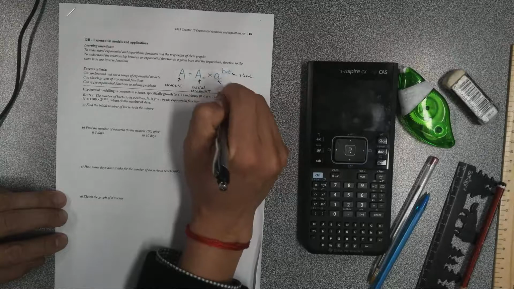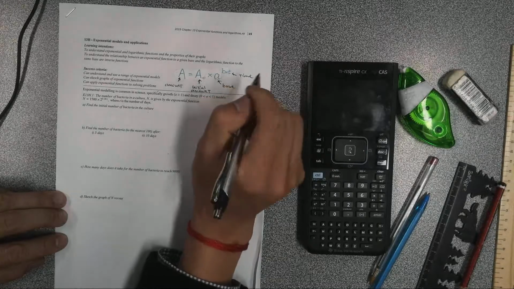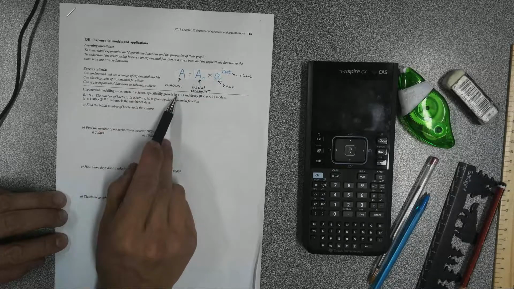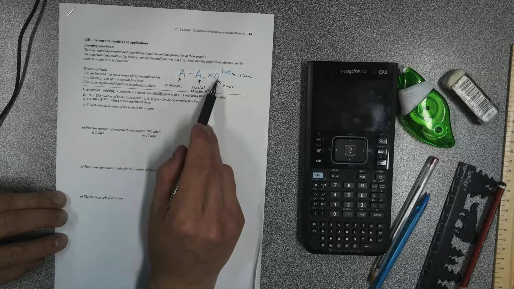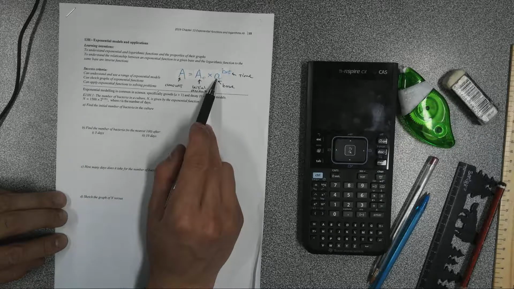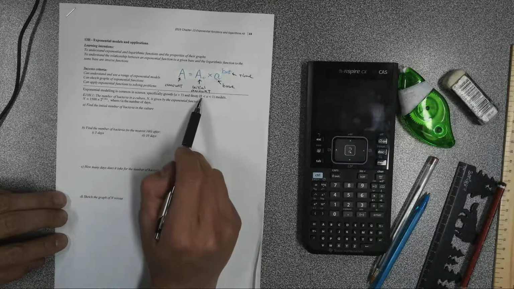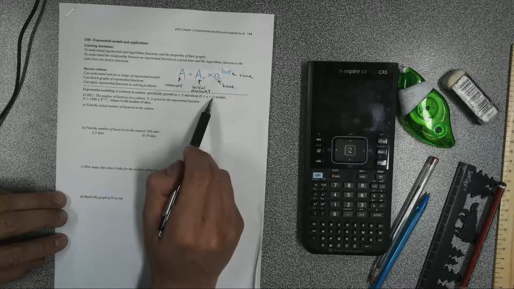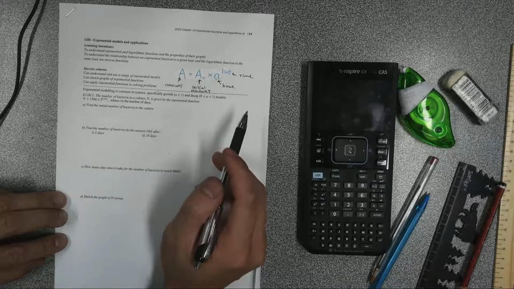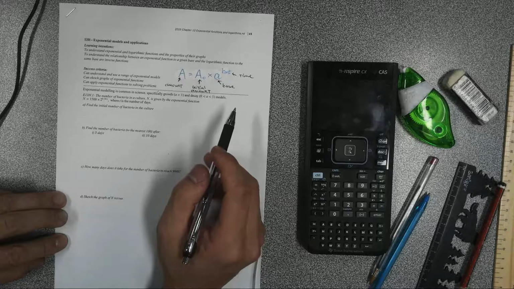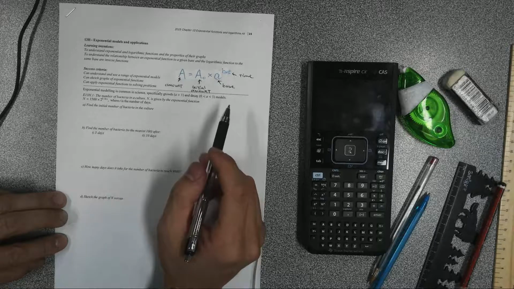Then here we have the base. At the bottom it says growth is where a is greater than 1. So that makes sense, because if your base is greater than 1, when you repeatedly multiply the base, your amount gets bigger and bigger. Decay is where a is between 0 and 1, which makes sense, as if you multiply by a number that's between 0 and 1, your amount gets smaller and smaller each time.